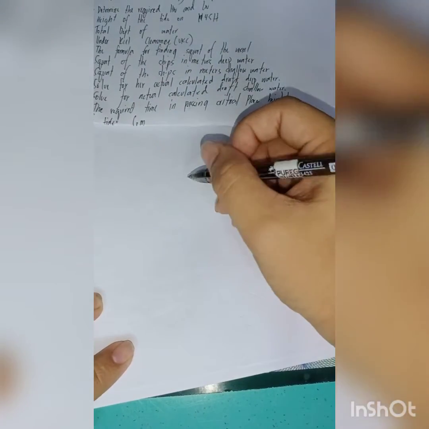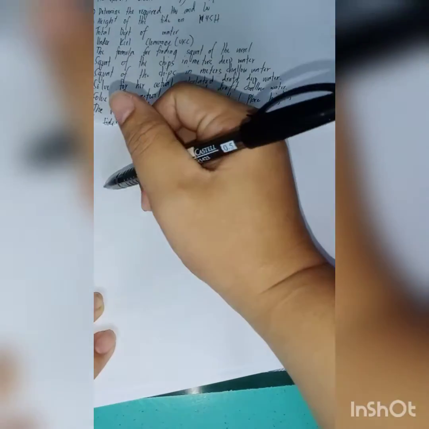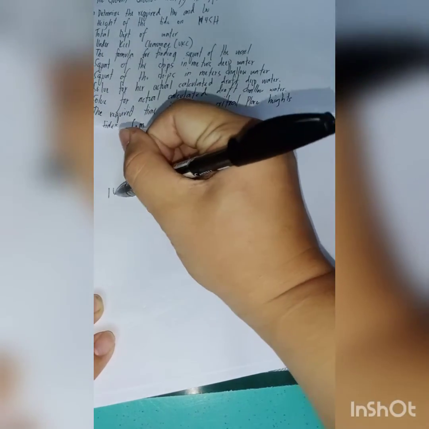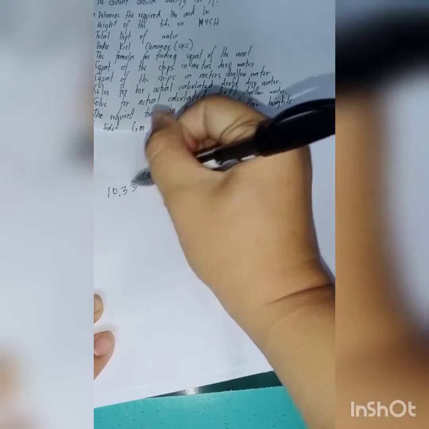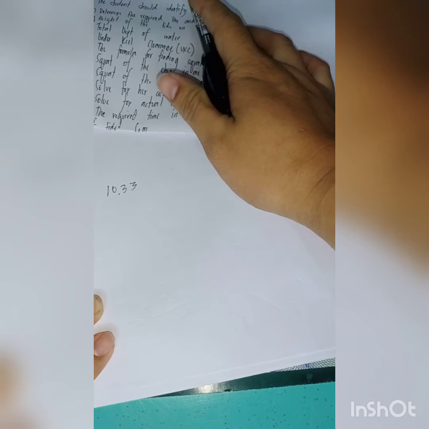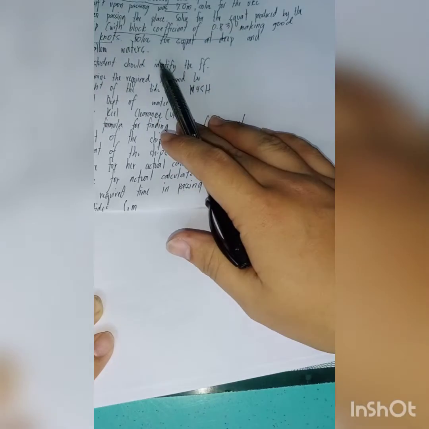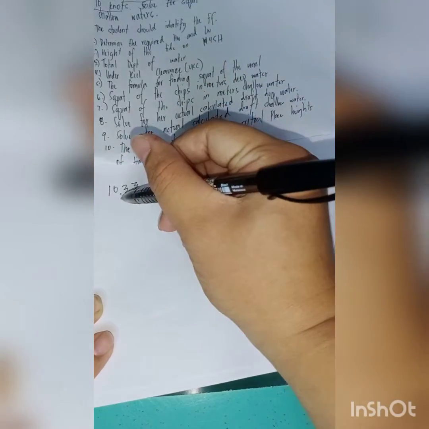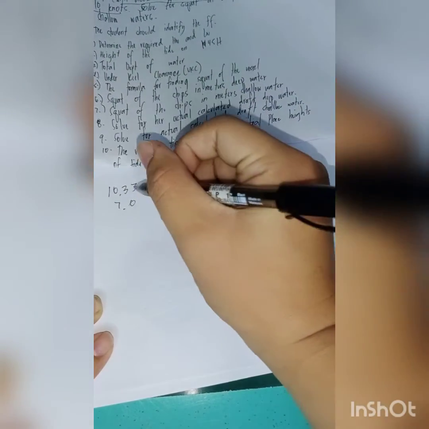So how can we solve or get our under keel clearance? The answer in the total depth of water is 10.33, and in the given, upon passing, if her calculated draft upon passing was 7.0 meters, so 0.0 meter.